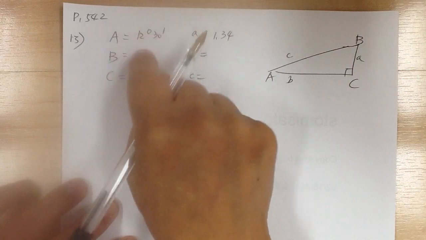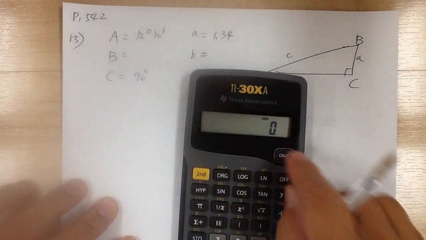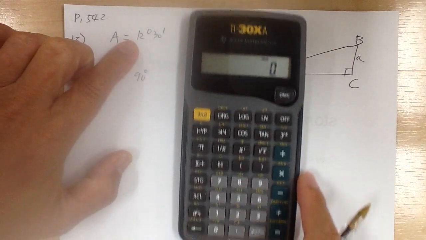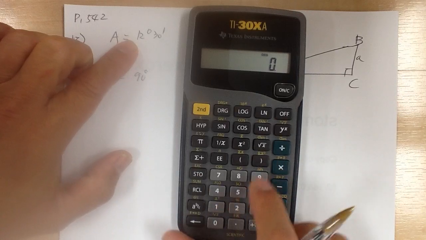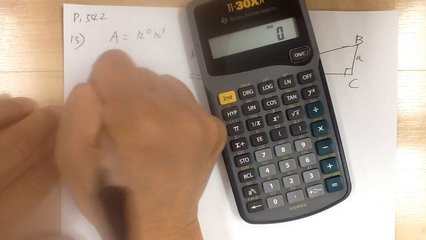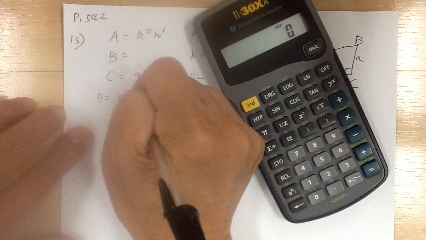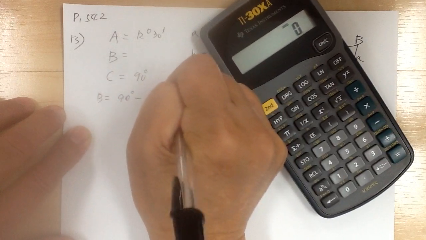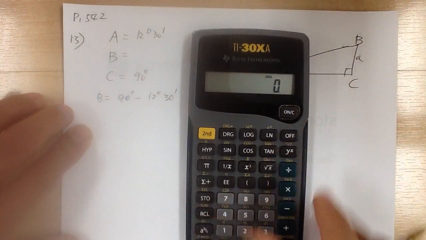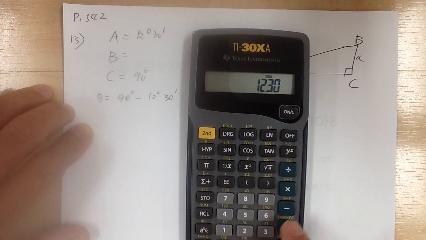So again, we can find the angle B first. B is going to be equal to 90 degrees minus 12 degrees 30 minutes. So you got 12.30.